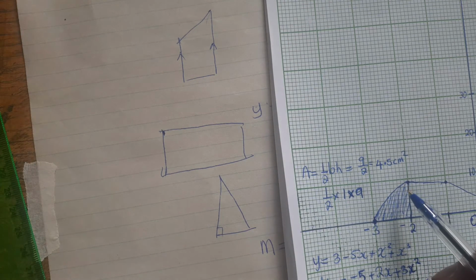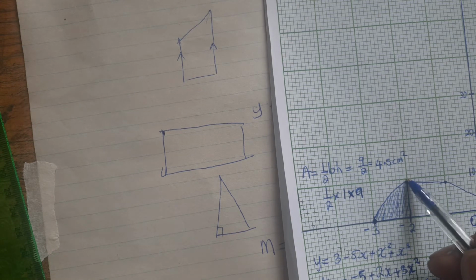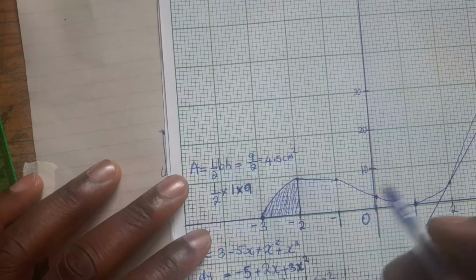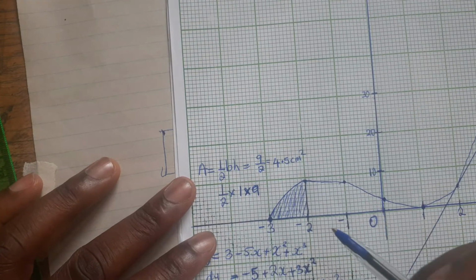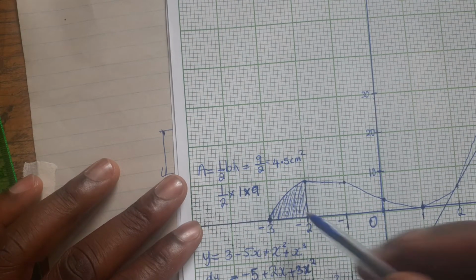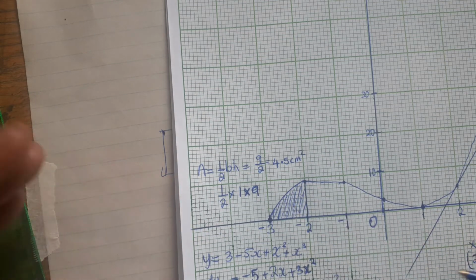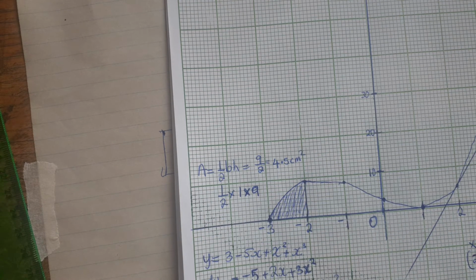This doesn't go up to 10 there. That is why we cannot get 5, which is half of 10, like I demonstrated here. No, the height that we are using is 9, it's not 10. So this is what we can get in this case. And the shape that is being formed here is a triangle, so we are going to apply the formula of a triangle.